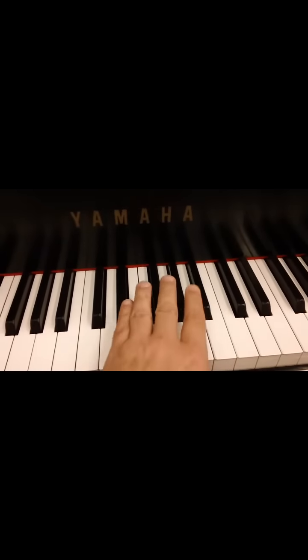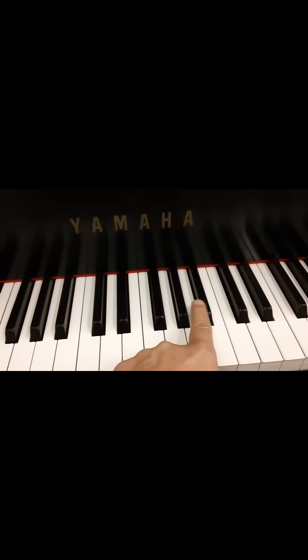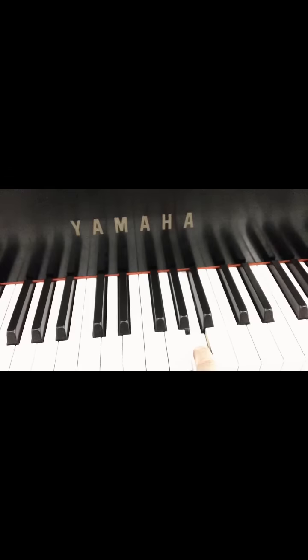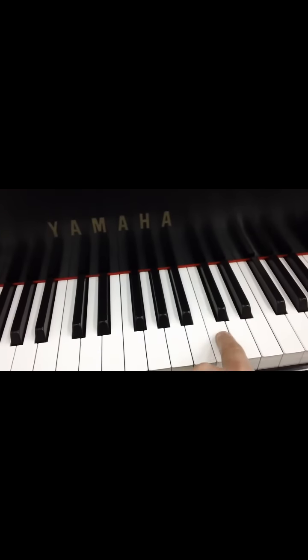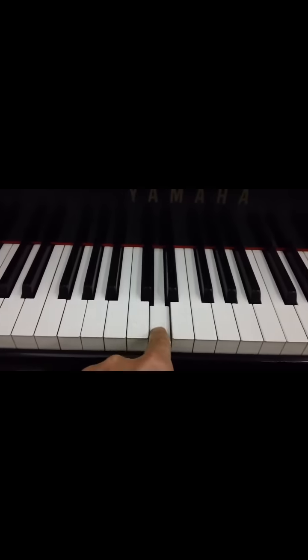A is always going to be on the 3 black keys set. It's going to be between the right side keys. That's an A. And here's a C. Again, C, B, A, G, F, E, D, C.